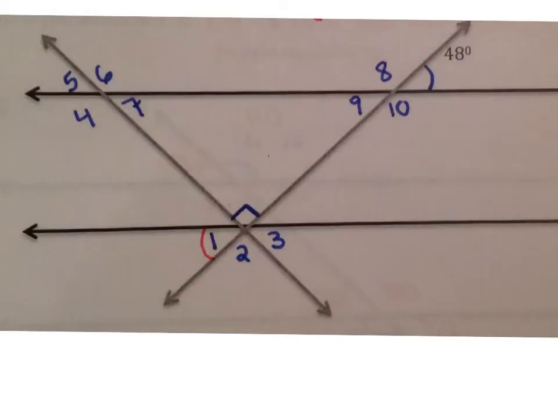Alright, looking at the second example, it's similar. We have two parallel lines and then two different transversals. But this time, these two transversals intersect and they create this 90-degree angle. And that makes things just a little bit more complicated. But similar idea, let's just look at one of the transversals at a time and see what we can figure out.